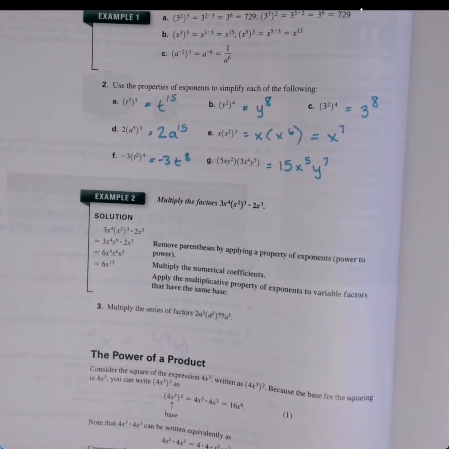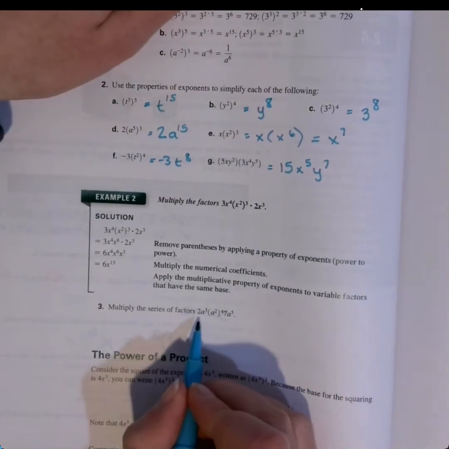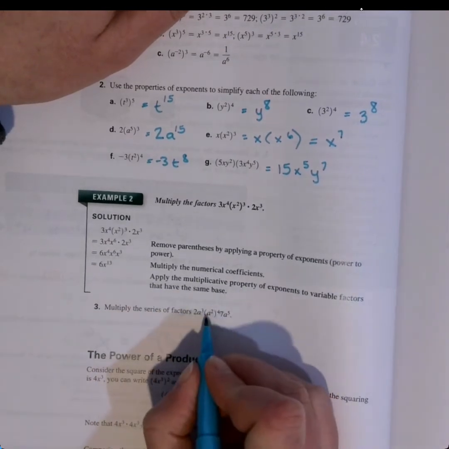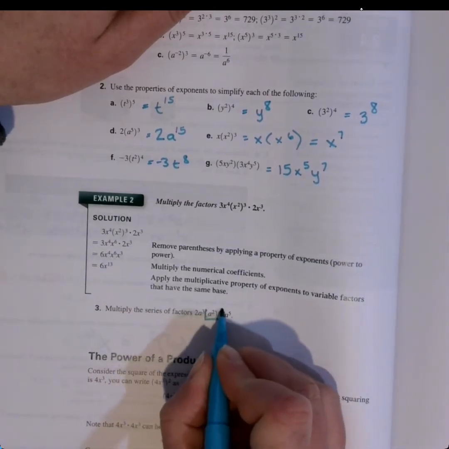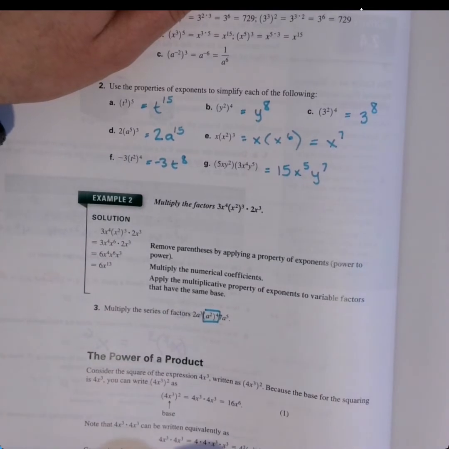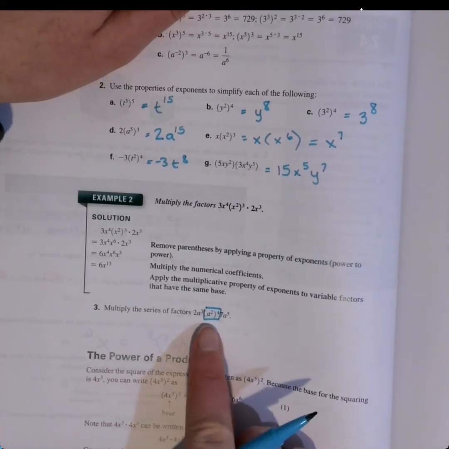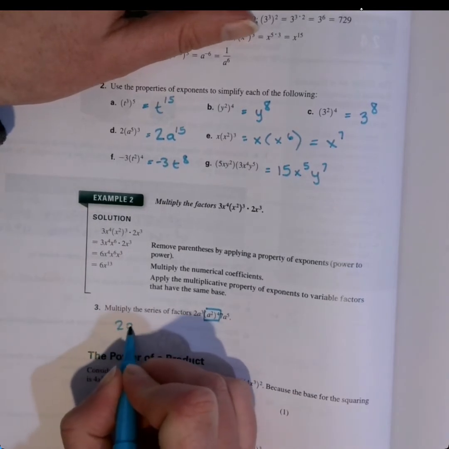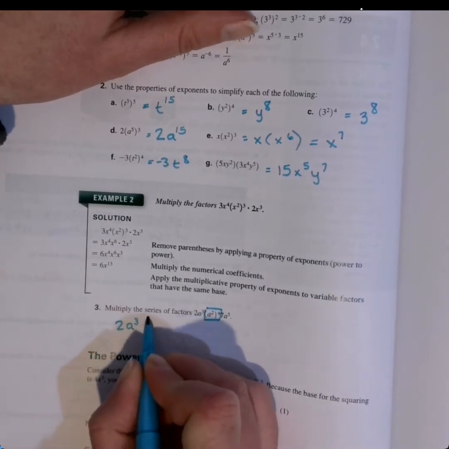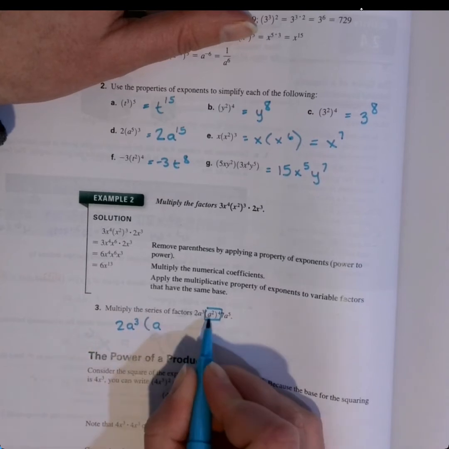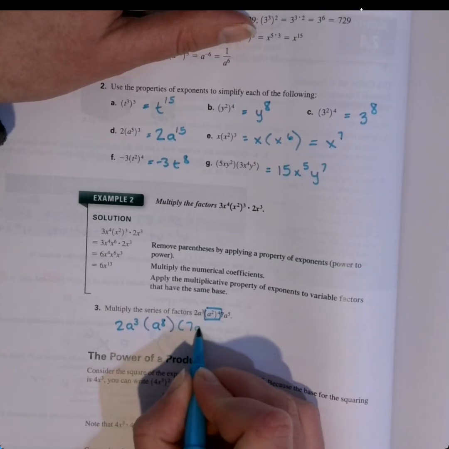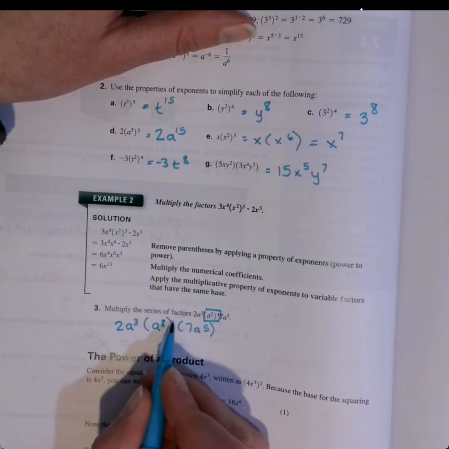All right, now in number 3, there are a series of factors that we need to take care of. In this series, there is a group here in the middle that has a power on it. So we're going to use order of operations and deal with the exponent, the power to a power property, first here. So I'm going to start by writing this as 2a to the 3rd times a to the 2 times 4 is 8, then times our 7a to the 5th. So we've taken care of all the exponent work.